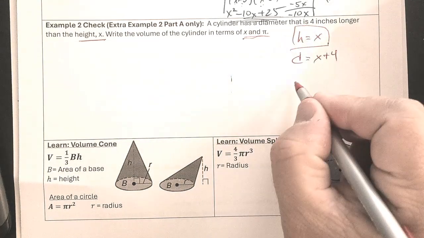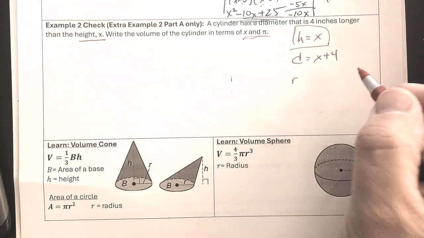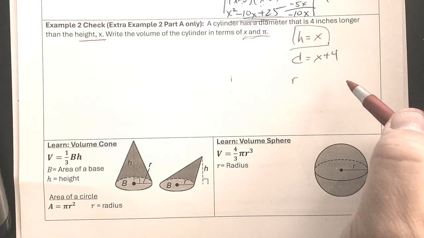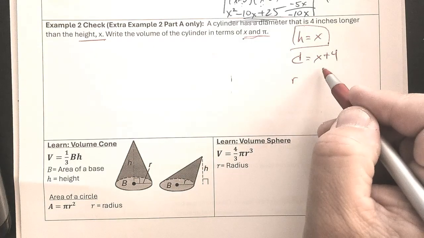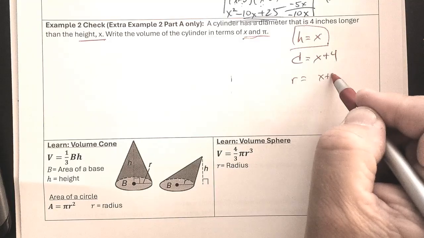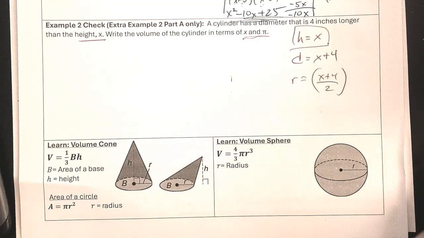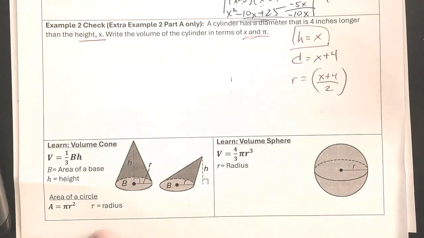So that's our diameter. Our radius, we don't know what x is, so you can't say 4 divided by 2 is 2. No, we don't know what x is. So it's x plus 4 divided by 2. So this is your radius. This is kind of a tough question, so I'm going to put it up here for you guys. And I'm hoping you guys are going to get it right.